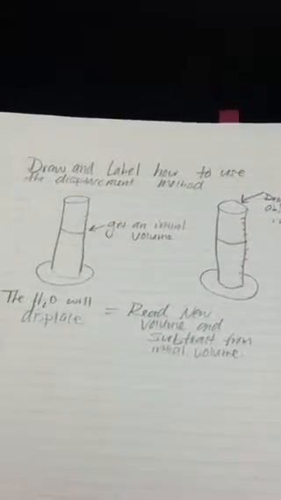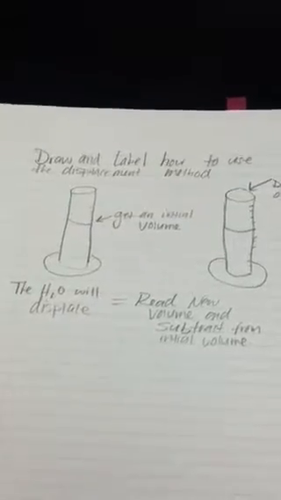Page 62, the density of liquid lab. 63 was your picture drawing explaining the displacement method of calculating volume of irregular solids. 64 was your I've Lost My Marbles lab with all of the information on how to calculate the density of irregular solids, which were marbles.